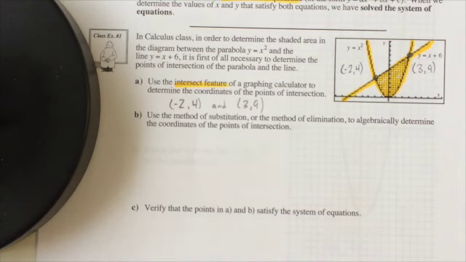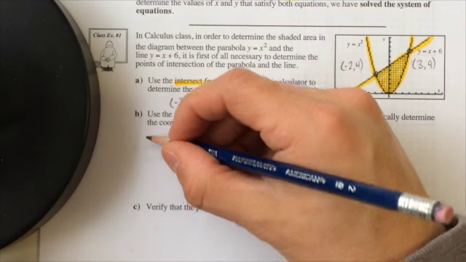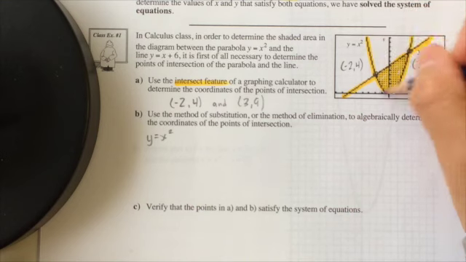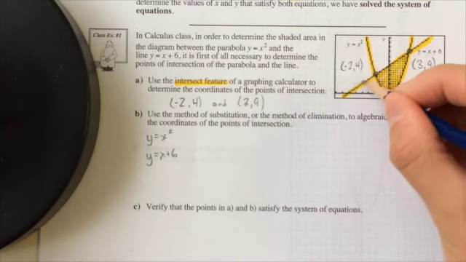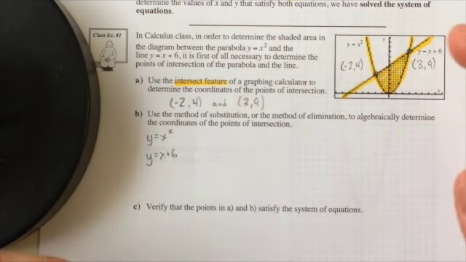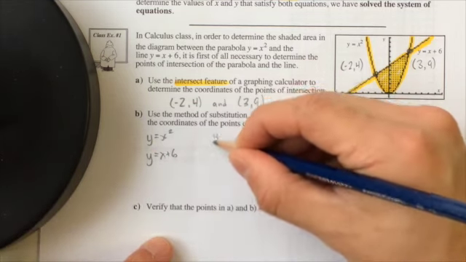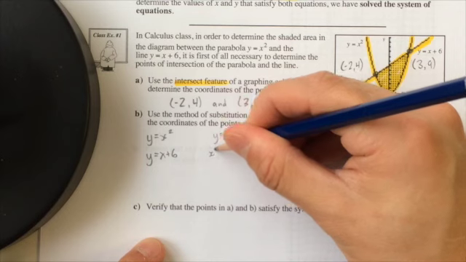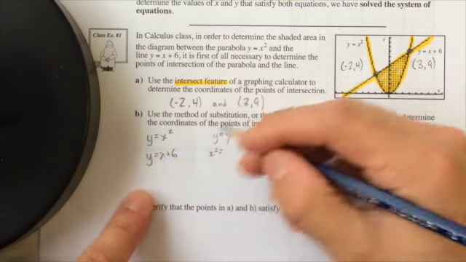Next, we want to use the method of substitution or elimination to determine algebraically where these points of intersection are going to be. What we know is that we have 2 equations. We have y equals x squared, which is our parabolic function here, and we have y is equal to x plus 6, which is our linear function here. Now, when we're solving these algebraically, both of these are equal to y. So it would also be true if I said that y is equal to y, or that since y is equal to x squared, it's also going to be equal to y, which is x plus 6.